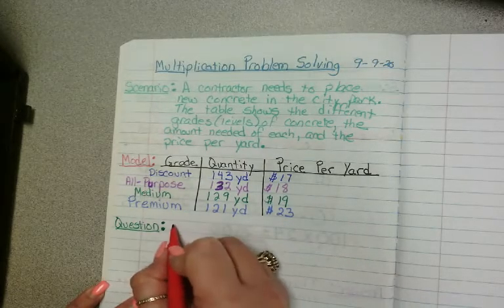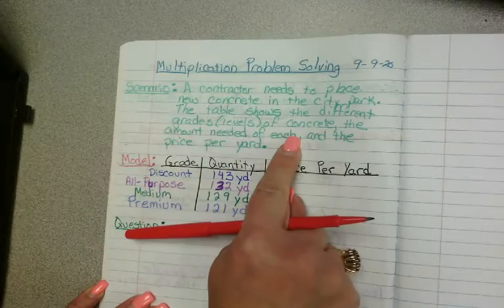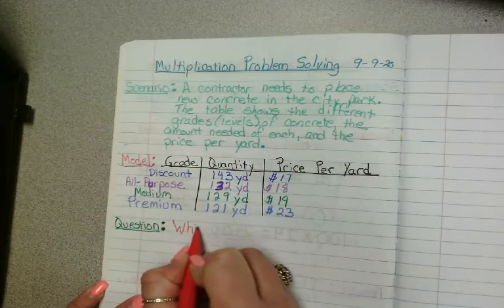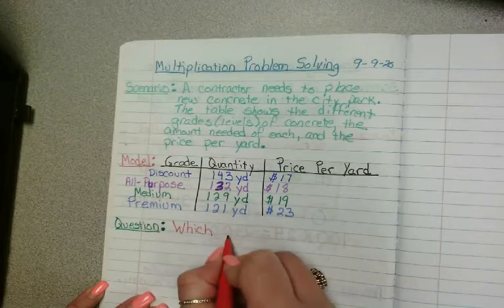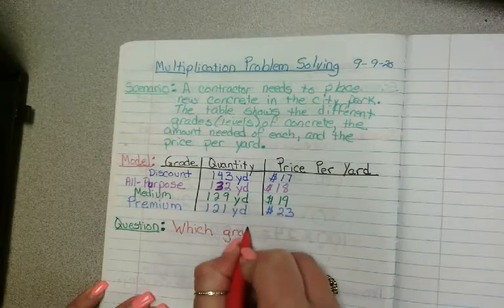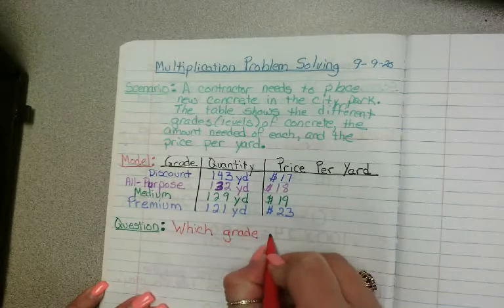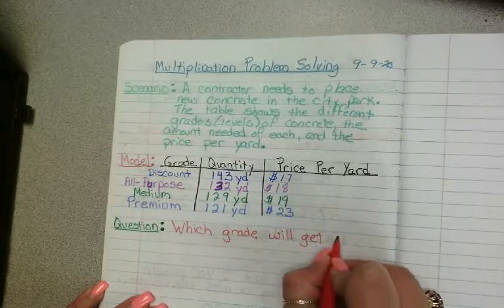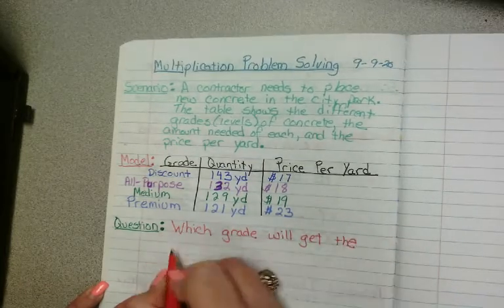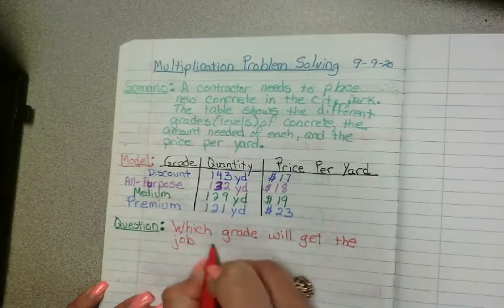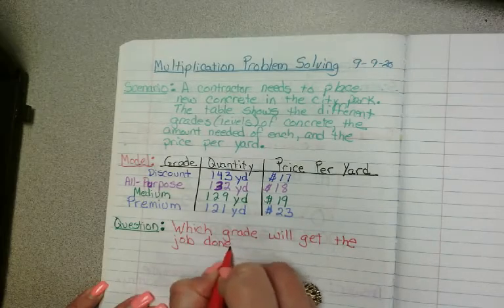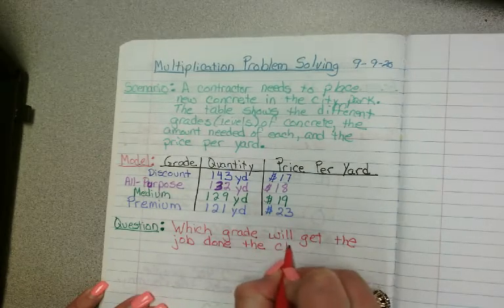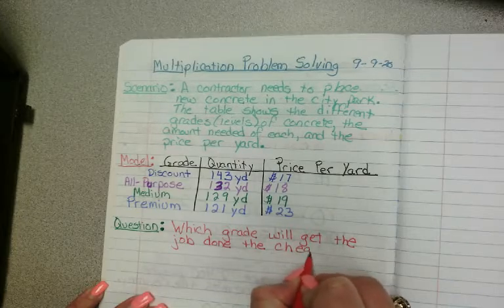So the question that's going to go along with our scenario is, which grade will get the job done the cheapest?